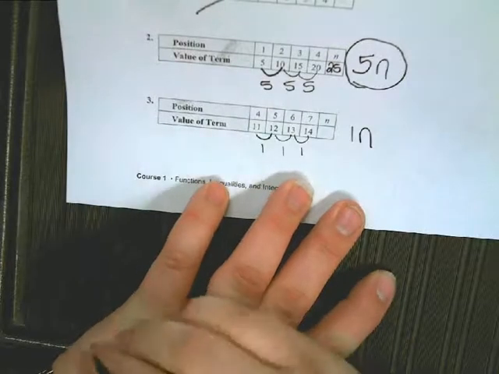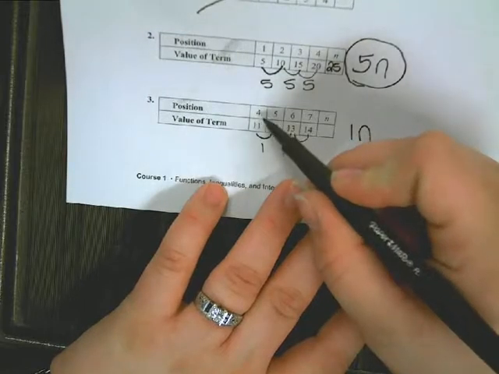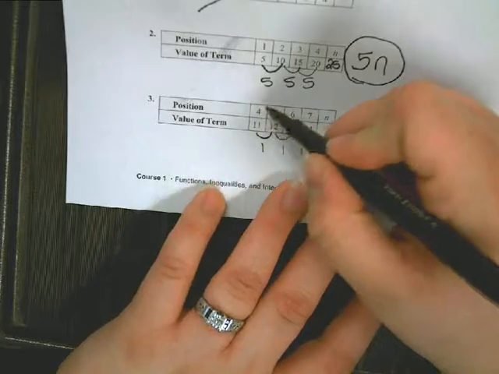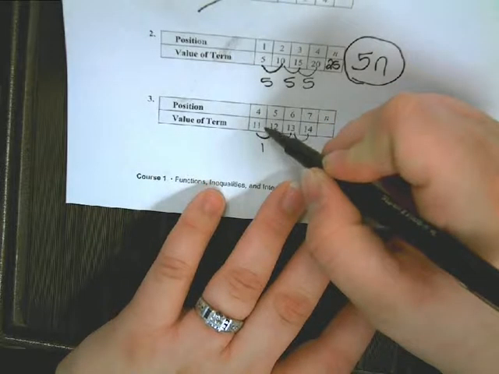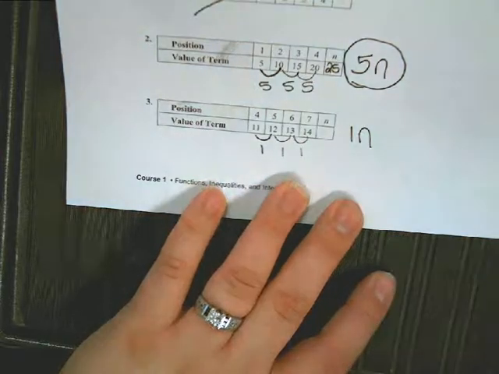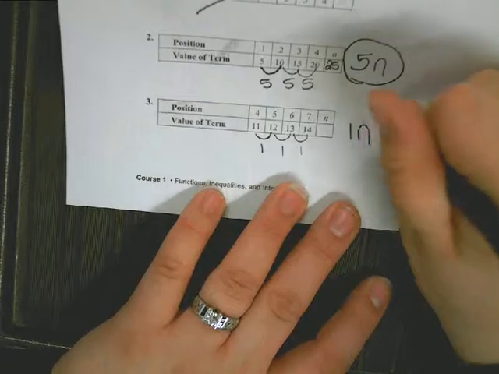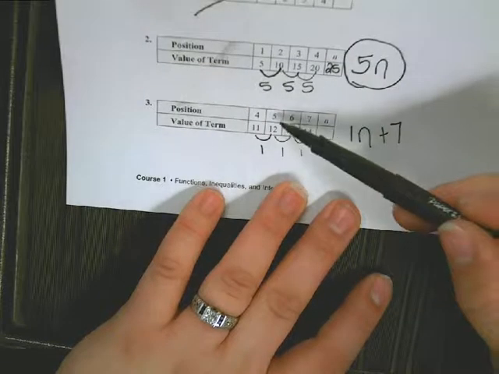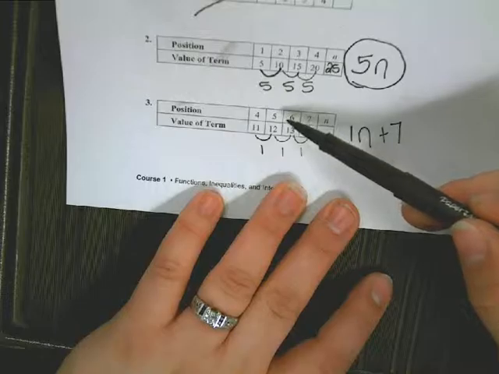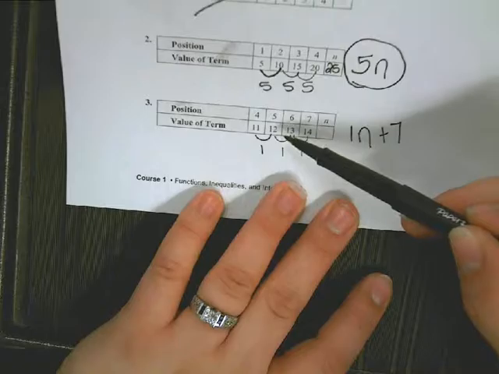So I need to take 1 times 4, because I'm saying, what if n is 4? So what's 1 times 4? 4. They have 11 here. So how do I get from 4 to 11? What could I add to 4 to get to 11? 7. So let's check. So if I take 1 times 5, 5 plus 7, does that give me 12? Yes, 5 plus 7 would give me 12.